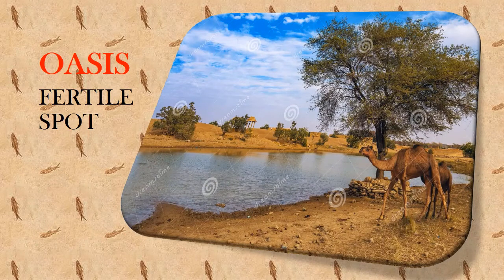Oasis. What is meant by oasis? Have you heard this word ever before? Oasis is a fertile spot in the desert with plenty of water. Trees such as date palms and crops such as wheat and barley are grown here. The people who lived there were nomads. Nomads means what? Migrating people, people who come from other places for living. Understood?